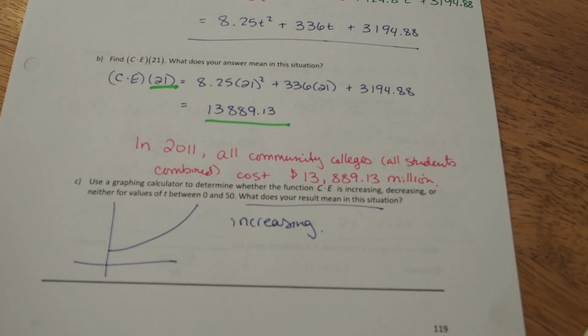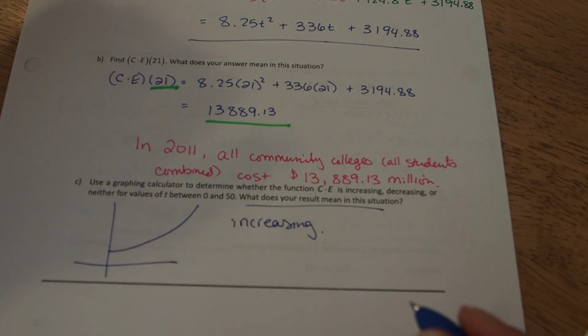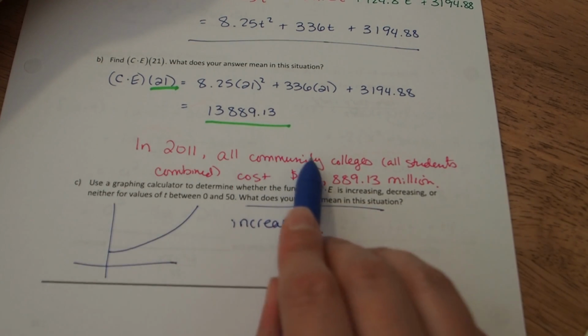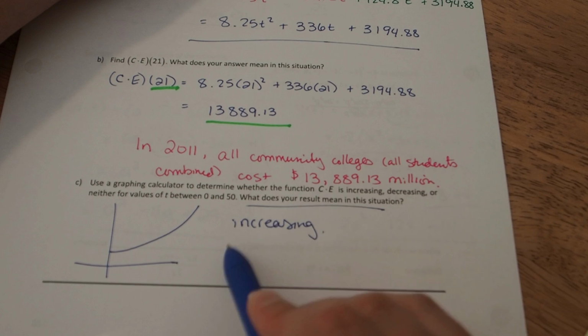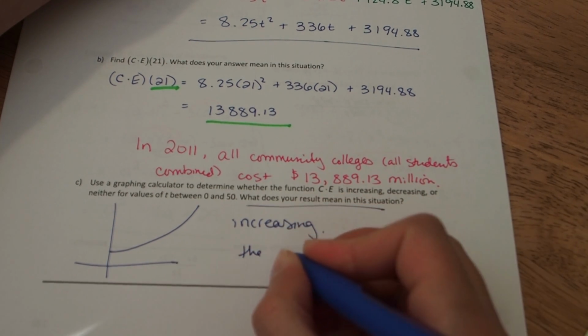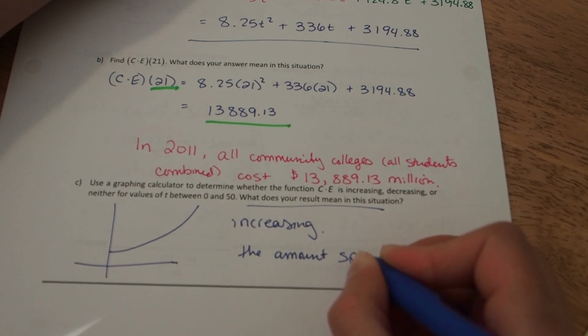Finally, I have to do the last bit about what does that mean in the situation. So write a little sentence about it. And it means that the amount spent on community college education for all students is increasing each year. So the amount spent at community colleges.